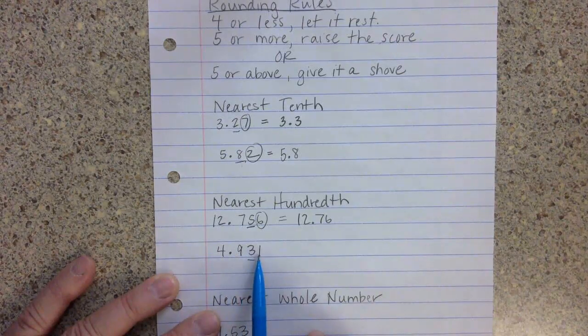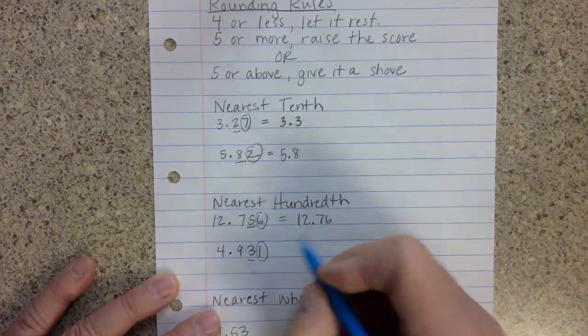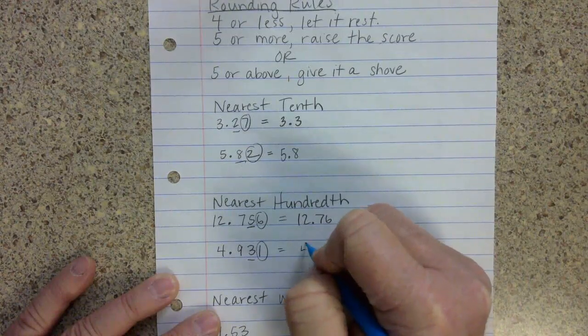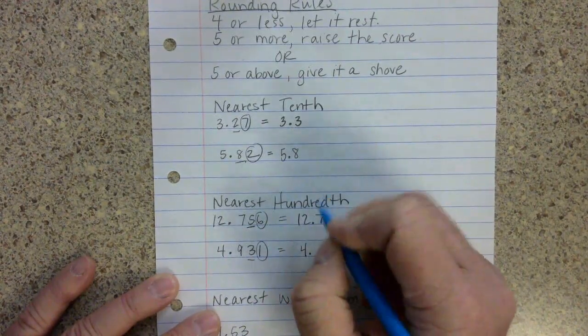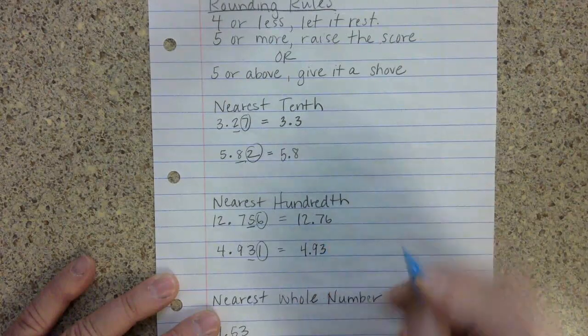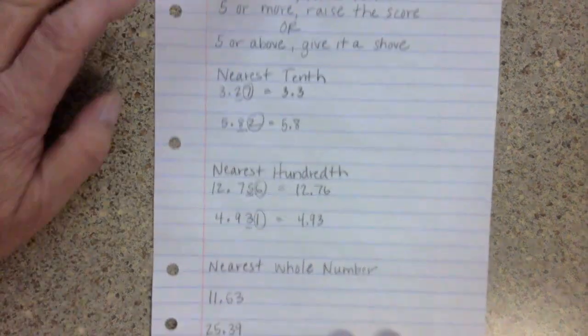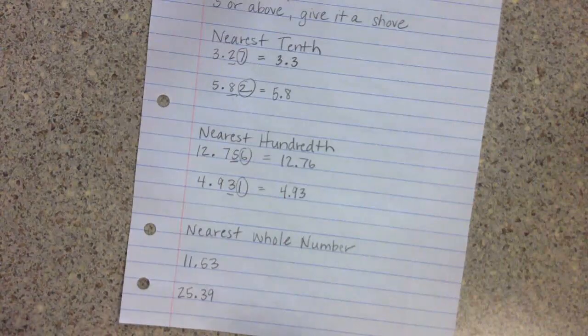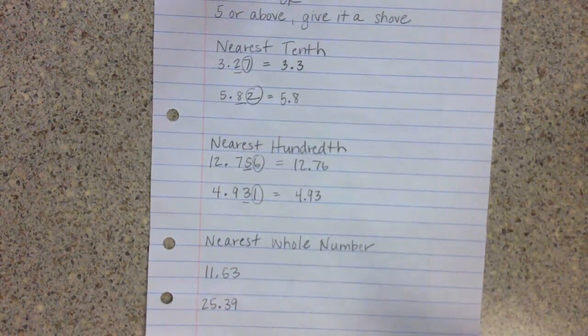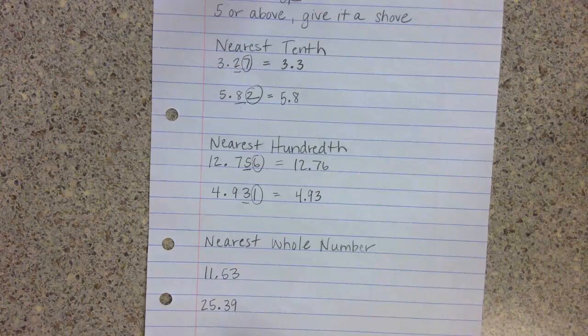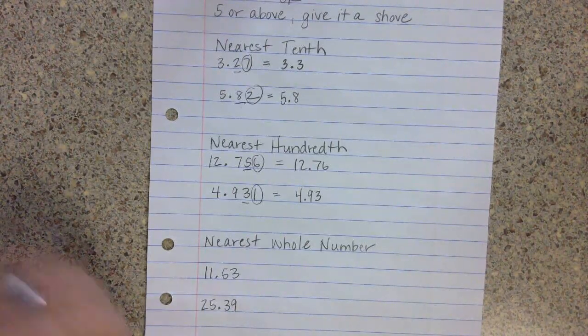4 and 931 thousandths. That 1 is telling the 3 to stay a 3. So to the nearest hundredth, that is 4 and 93 hundredths. The nearest whole number. So this one tripped some kids up a little bit. So our nearest whole number is the digit right before the decimal place. So you could also say to the nearest 1 whole. Except I don't like to say to the nearest 1 because there can be more than 1 digit there.